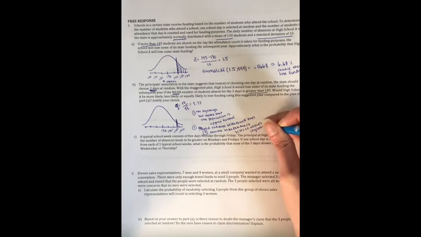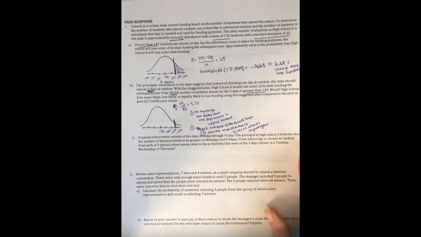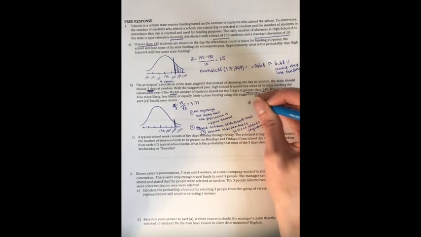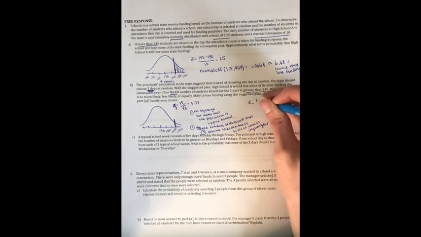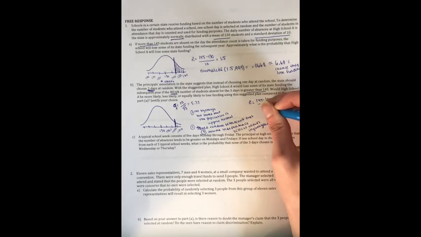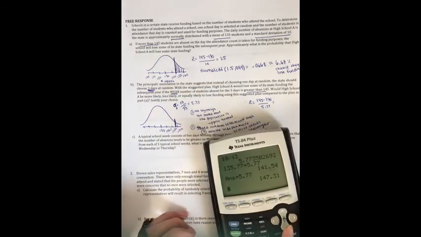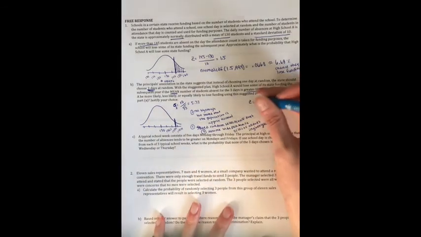So we can make this normal curve, which means we can then find our z-score using this new standard deviation, and then normal CDF that. Oh, technically it's a t-score.